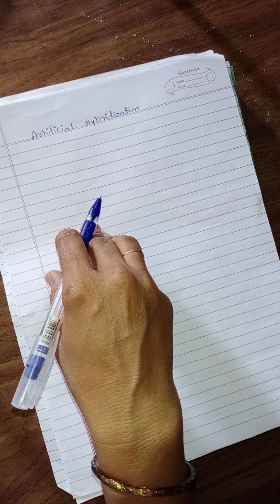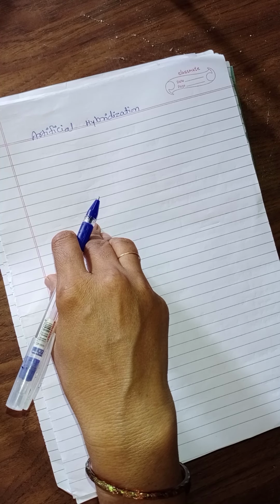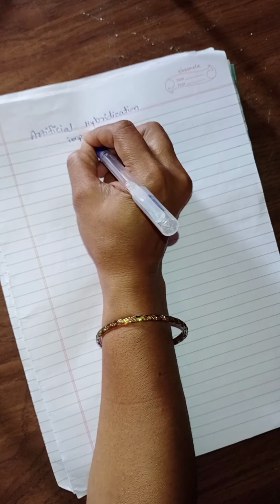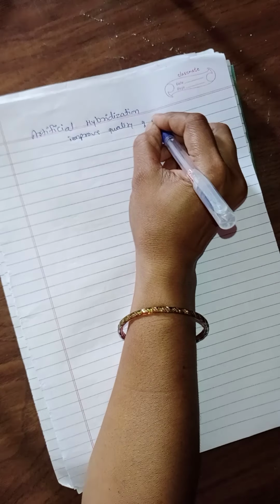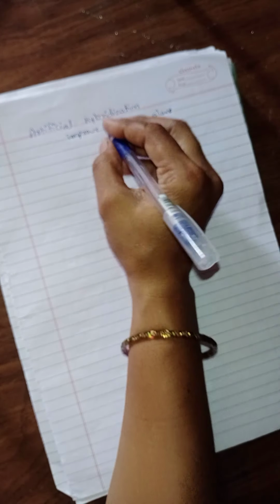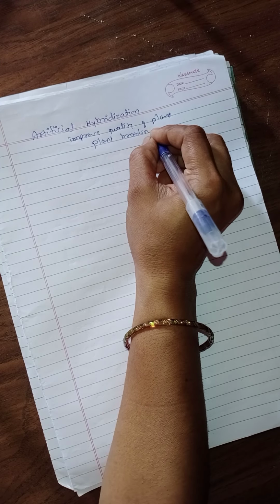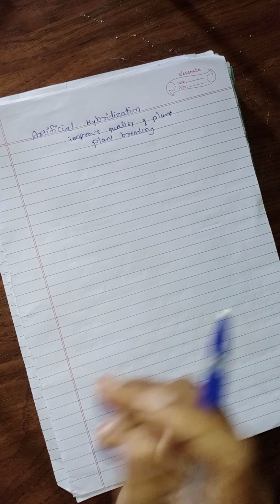Artificial hybridization is the most popular method nowadays. It is used to improve the quality of plants. It is used in plant breeding, that is, crossing of plants, so that the desired characters of two plants can be combined.